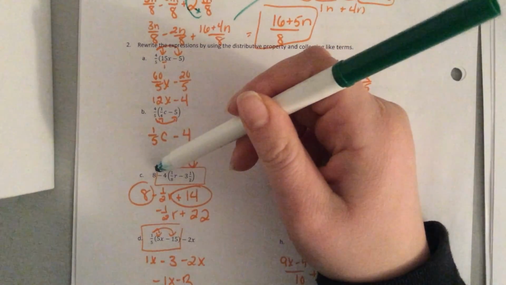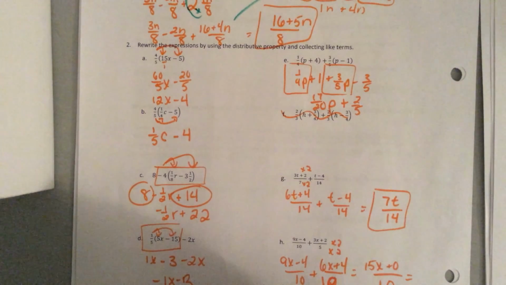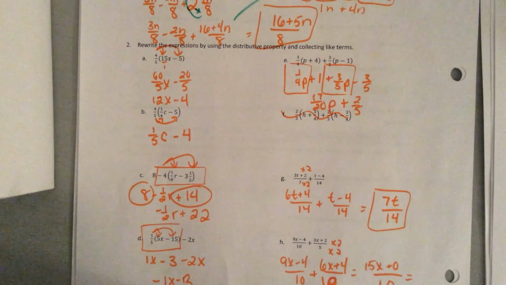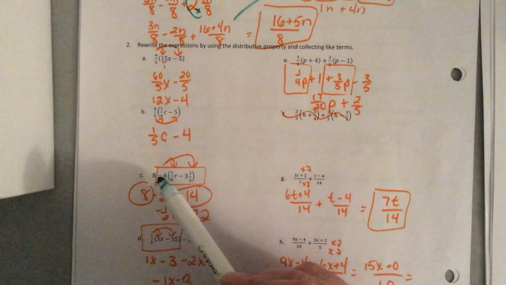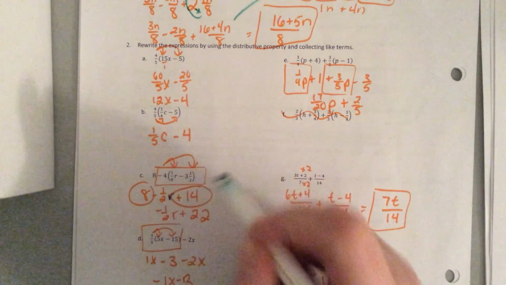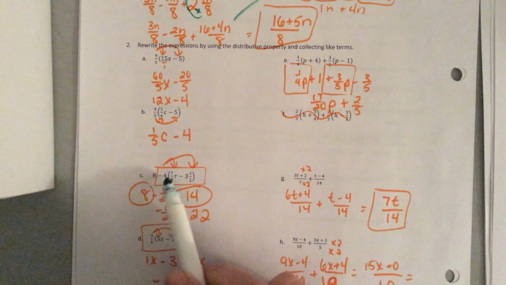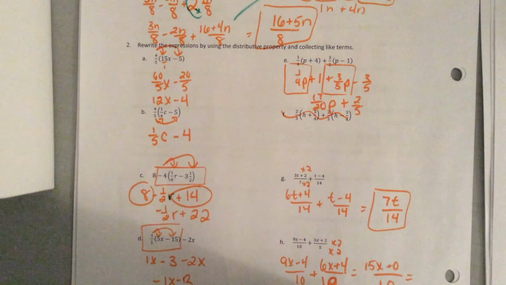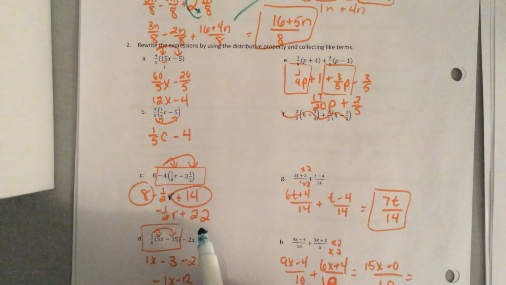Here, I put a box around everything but the 8 because that 8 is not being distributed out. The 8's kind of all by itself, so you want to keep it by itself and just bring it straight down. So negative 4 times 1/8 is negative 1/2 R. And then this is negative 4 times negative 3.5, which gives you a positive 14. Like terms here are 8 and 14, which is 22.